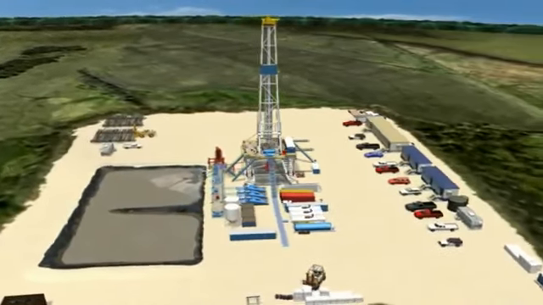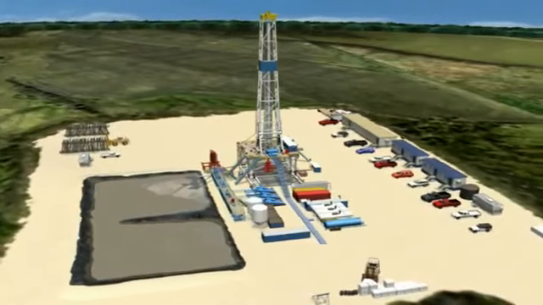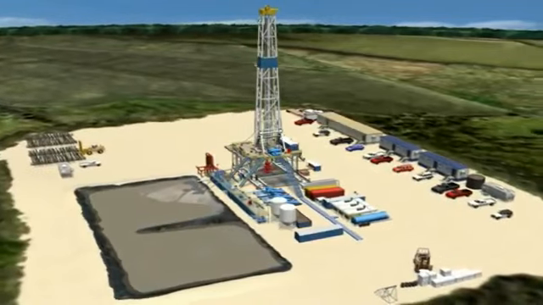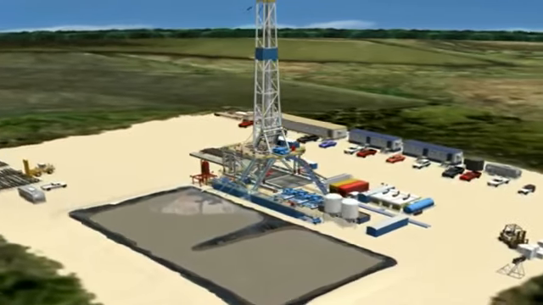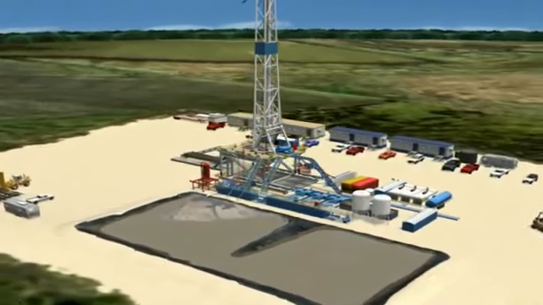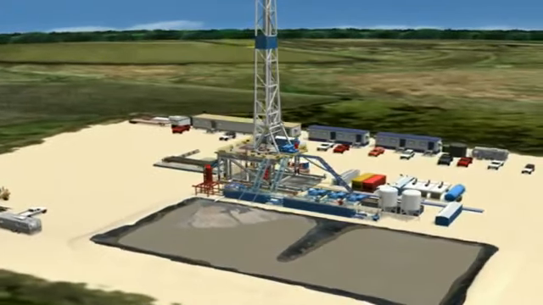Next, a pilot hole is dug at the precise location marked by the survey crew for the main hole. Two other holes, the mouse hole and the rat hole, are also dug in close proximity to the main hole to hold pieces of equipment and pipe during the drilling process.